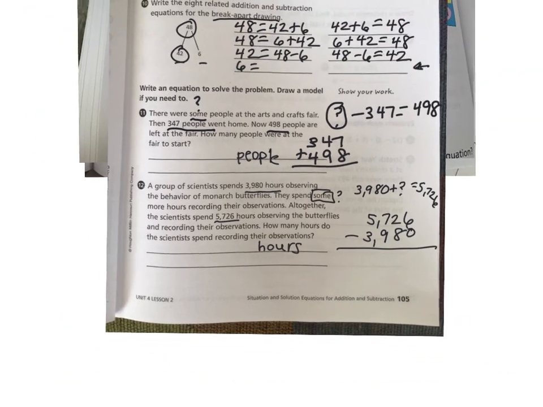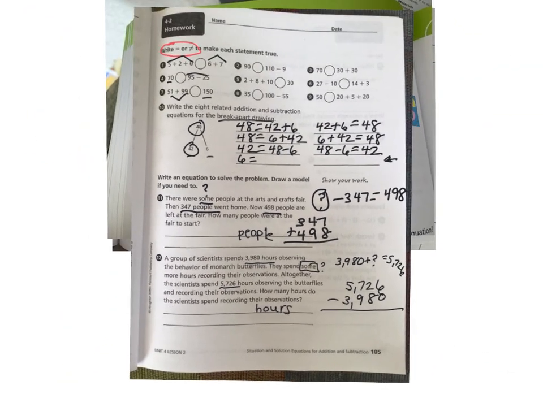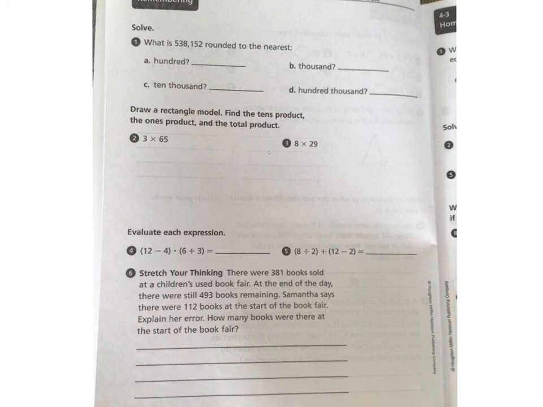Okay, guys, and we just have a couple on the back, and then you will be good to go. So if you want to pause the video and finish up, and then meet me on the back side. All right, here we are.